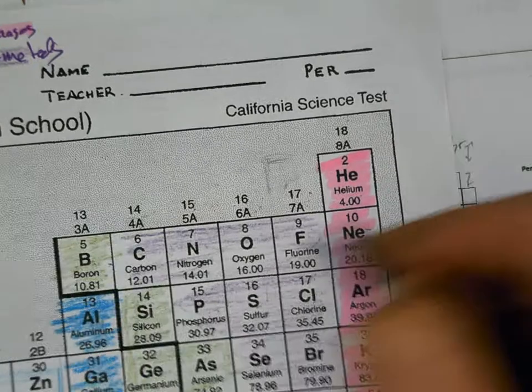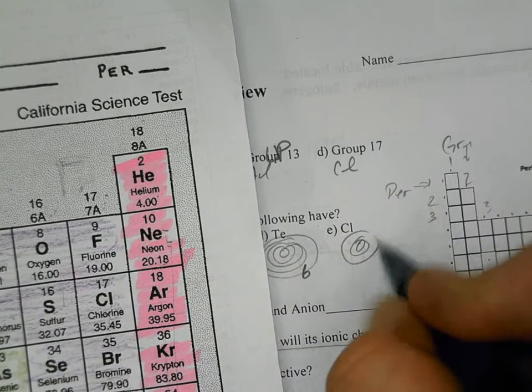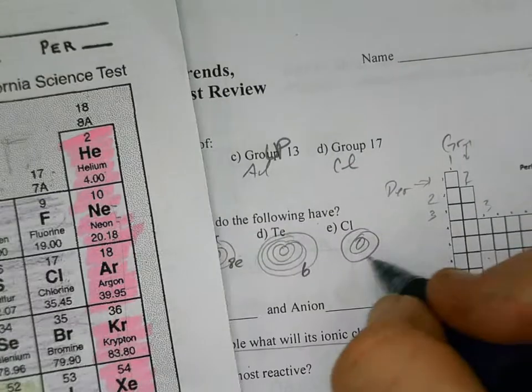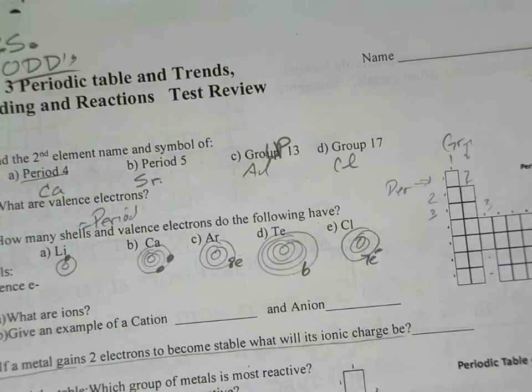Lastly, chlorine. How many shells? 3. It's in period 3. 1, 2, 3. How many valence electrons? 7 valence electrons. Okay, so there we go.